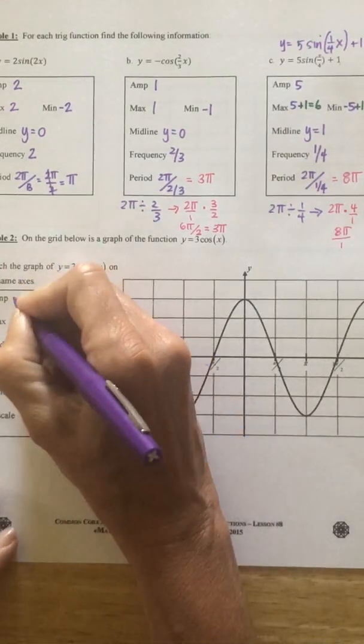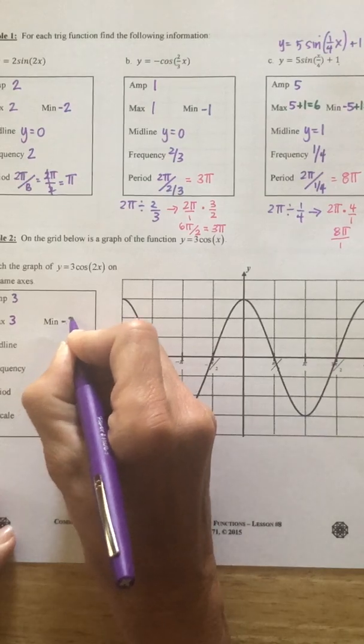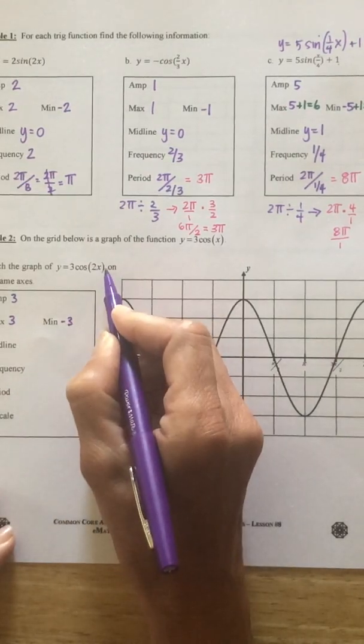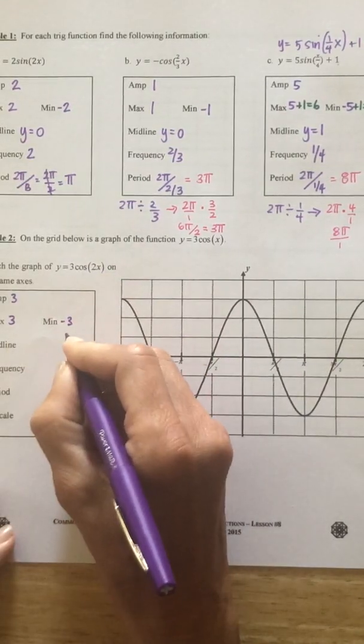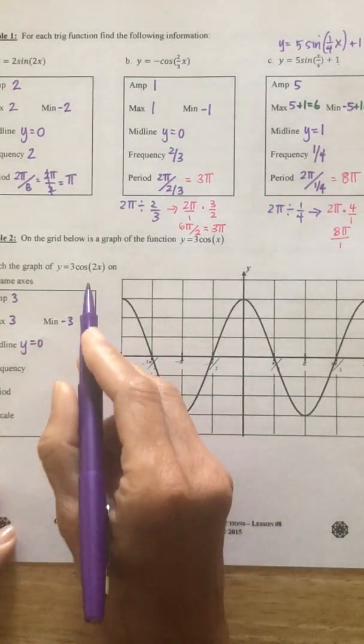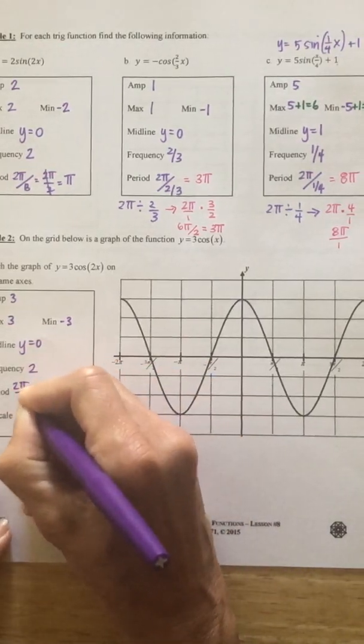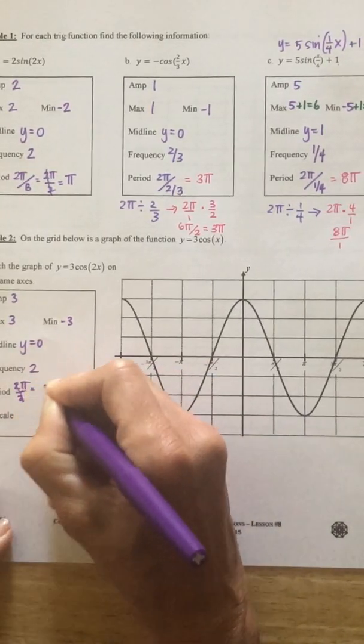Our amplitude is going to be 3. Normally, our max would be 3, our min would be -3. There is no C value, so maxes and mins stay the same. Midline is y equals 0. Your frequency is a 2. So the period is 2 pi over 2, which is a pi.